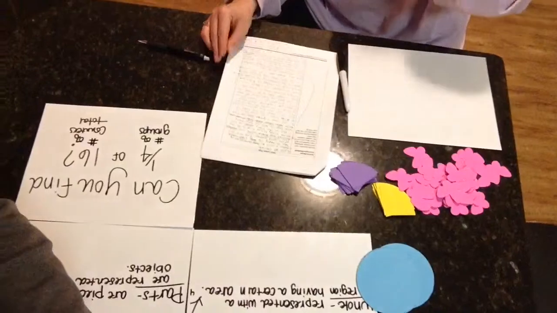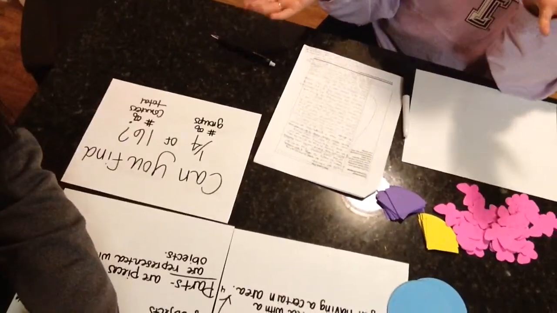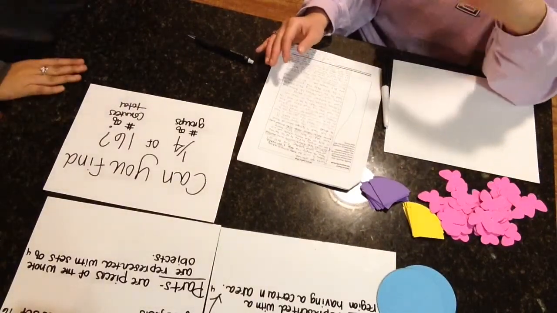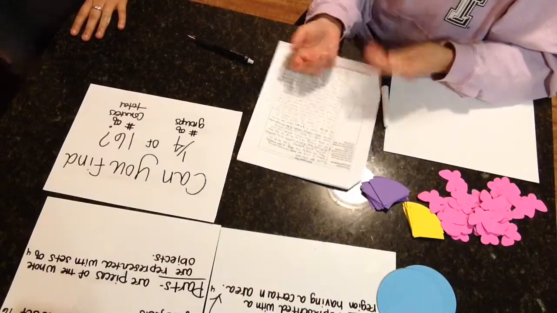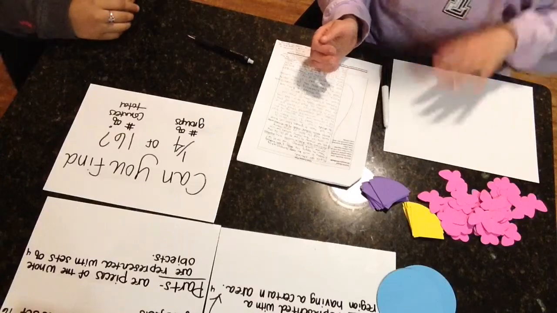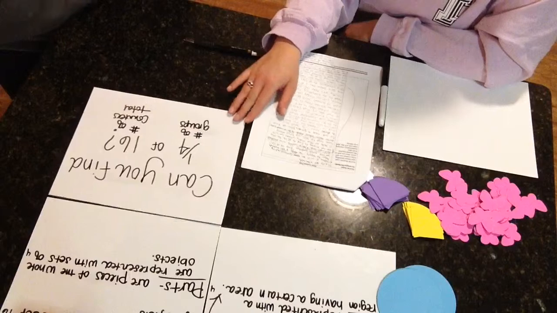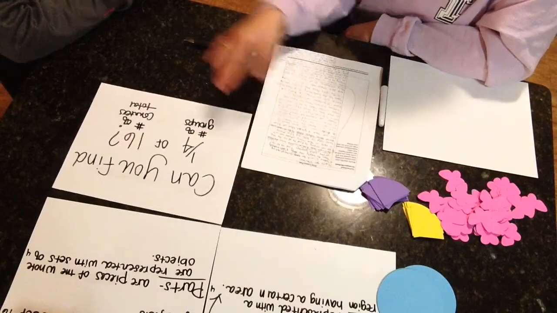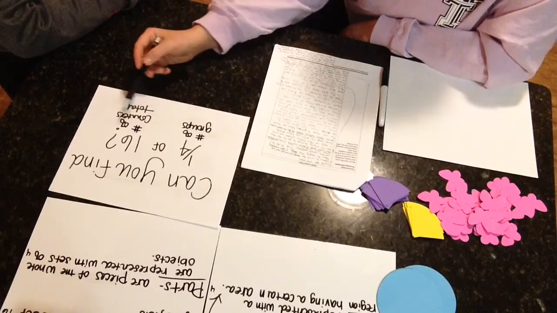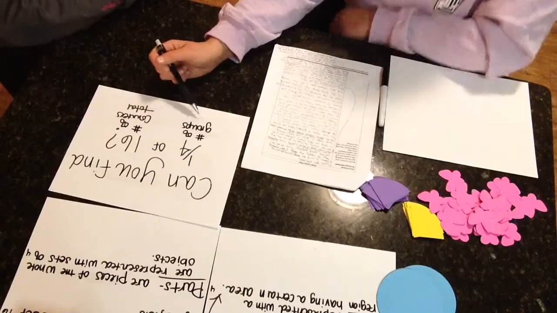First, we're going to start with the set model. Some more vocabulary: a whole, which is represented with a set of objects, and parts that are pieces of a whole that are represented with objects. The question we're going to use for today is, can you find 1/4 of 16? So 16 will be the number of counters total, and the 4 will be the number of groups.